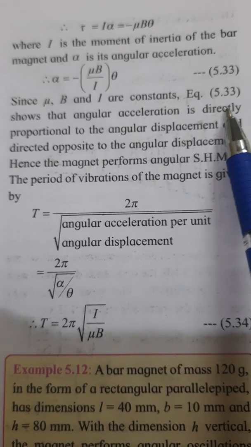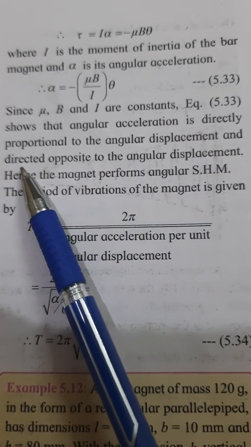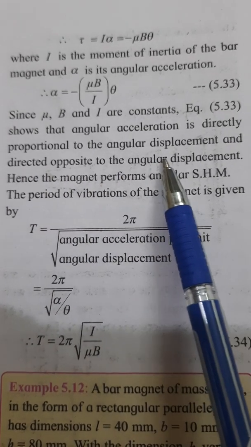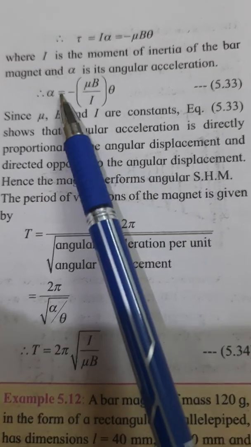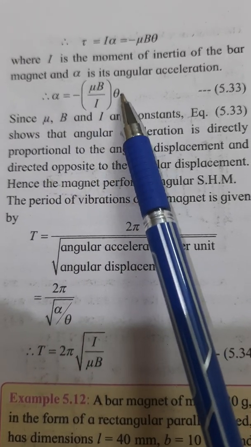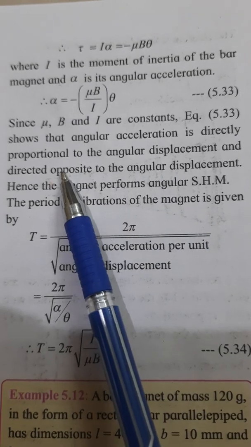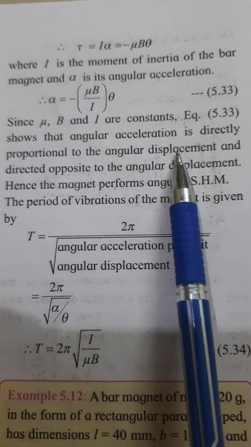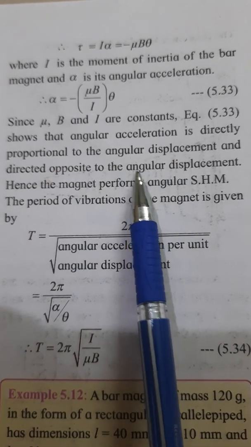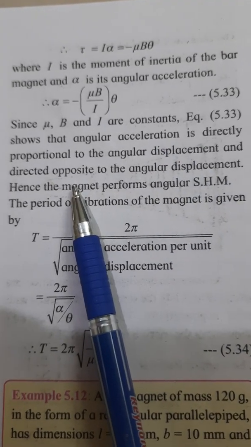Angular acceleration is directly proportional to angular displacement and directed opposite to it. The negative sign indicates they are oppositely directed: if angular displacement is clockwise, angular acceleration will be anti-clockwise, and vice versa.